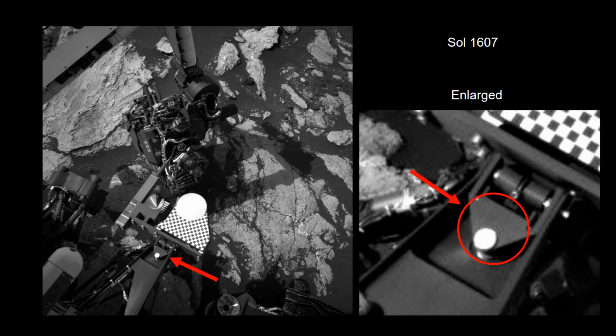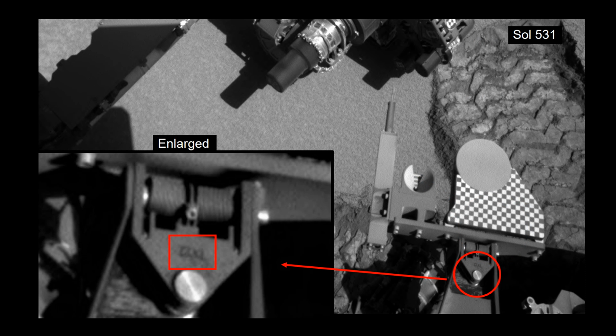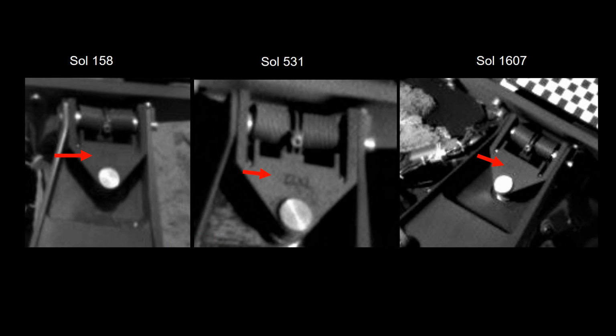From this perspective, we can see the extension bracket that supports the observation tray. There is a small triangular shaped flap that rests at the base of the tray. In this image, the triangular flap now has lettering on it. This three-image comparison shows the same equipment with and without the lettering. How did it appear and then disappear?